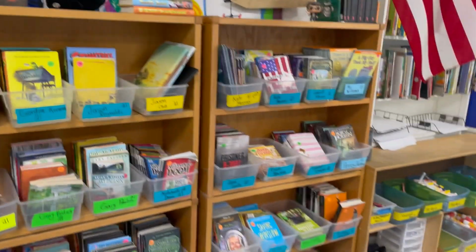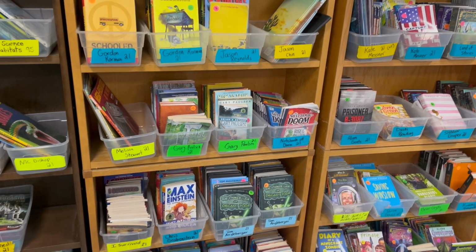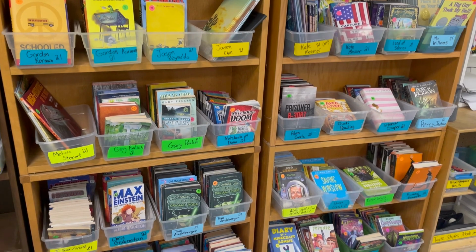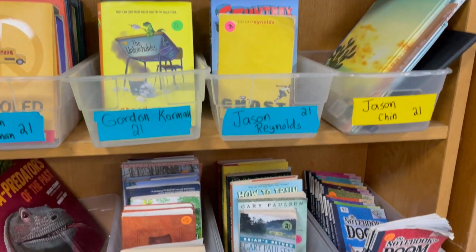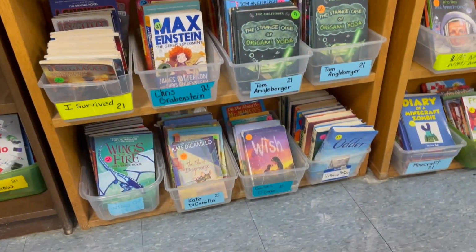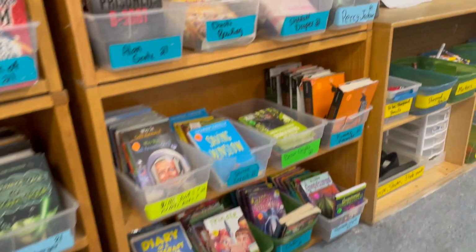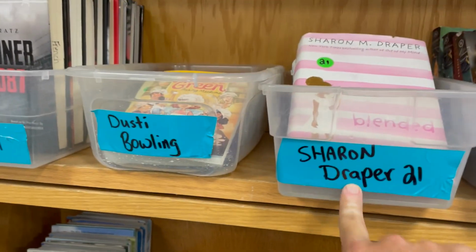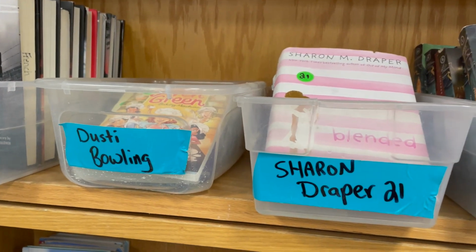And then the final section of the library is authors and series. So these are authors and series that are not graphic novels. You see we have Gordon Korman, Jason Reynolds, Jason Chin, probably some of the favorites that your readers have. I recently added these two here. These are two baskets that we didn't have last year. We didn't have a Sharon Draper and we didn't have a Dusty Bowling, but those were very popular authors last year and in the past.